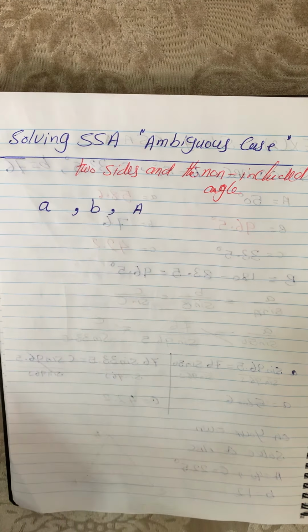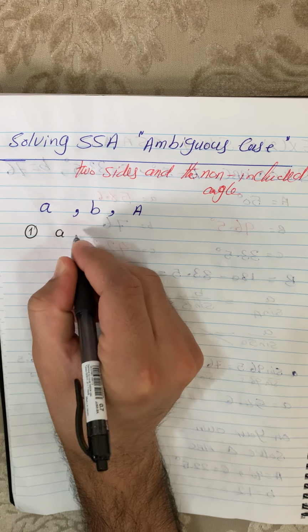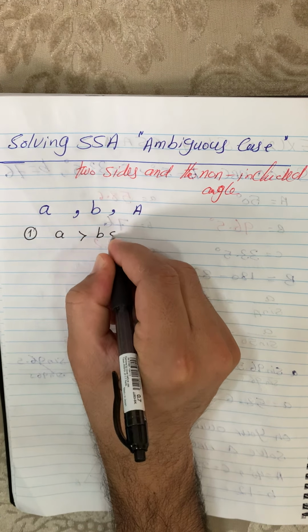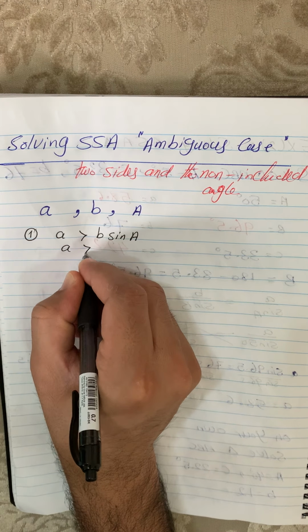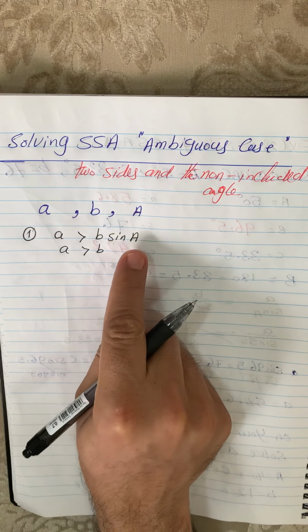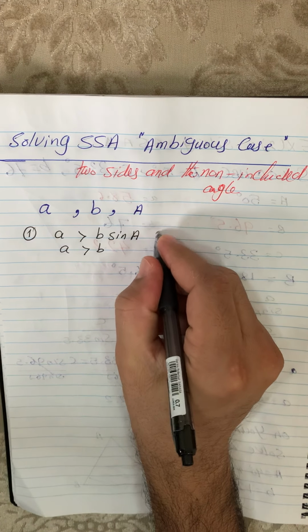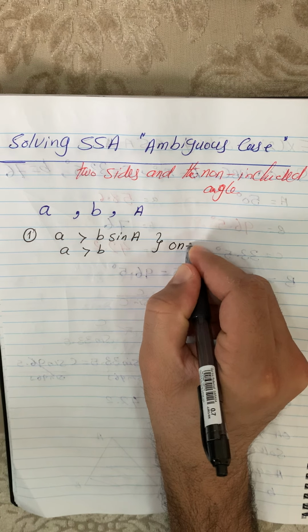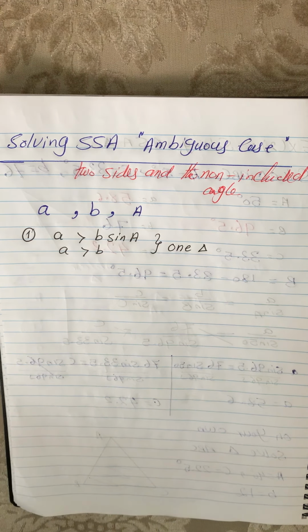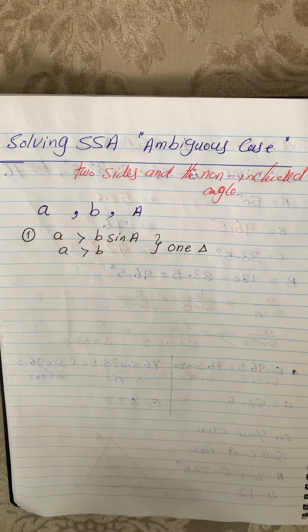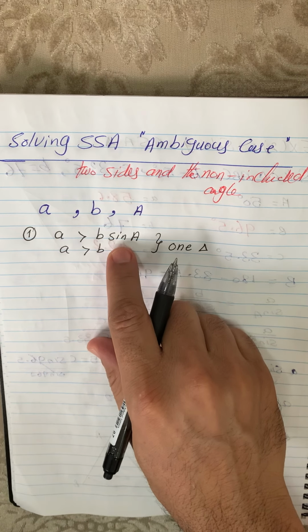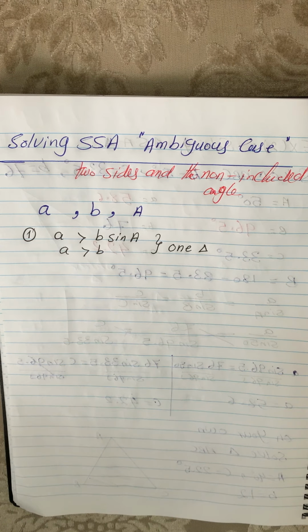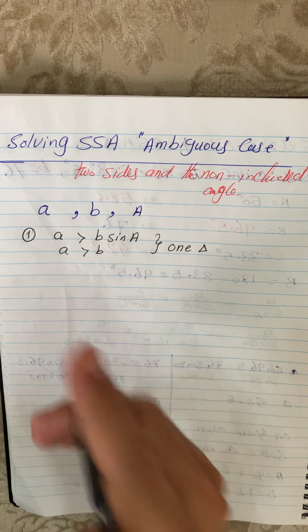Case number one. If a is more than b sine A and a is more than b, we have here one solution, one triangle. So the first case, if we have a more than b sine A and a greater than b, we have here one triangle.